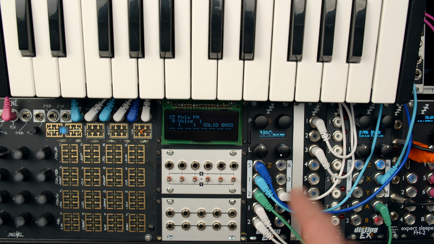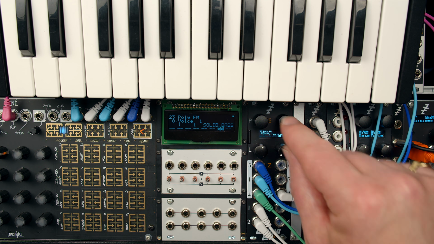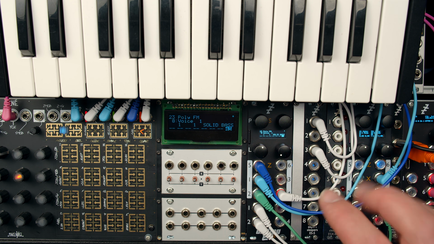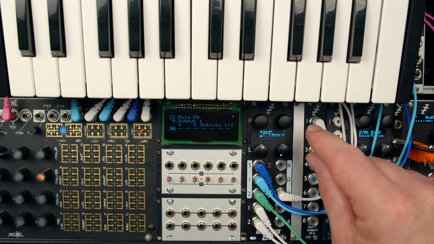At the moment, I've got it hooked up to the Rene, so I'm going to start a clock on the FH2 here and get the Rene going, which is going to give us a CV and a gate, and get this sound going. For each of the 4 timbres you've got the selection of the bank and the voice.